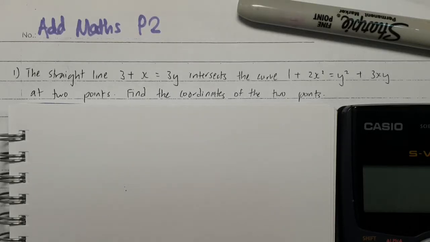In this video clip, I'm going to show you how we solve the paper 2 questions. Now, in paper 2, there are 3 sections. Section A, we have 6 questions. We have to answer all. Section B, we have 5. Out of 5, we choose 4. And section C, we have 4 questions. And out of 4, we choose 2.